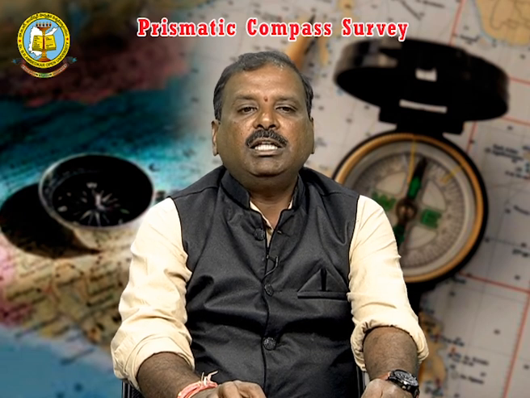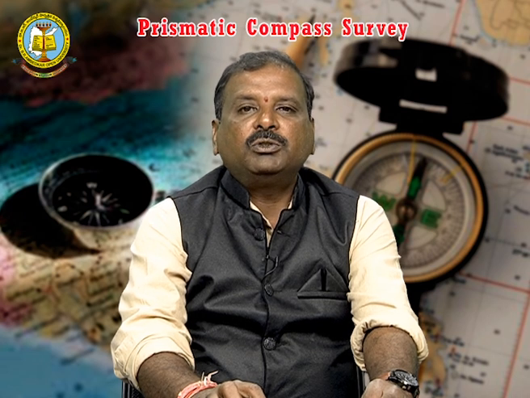And then suppose for example, from station A you have to see station B, and again you have to move to station B, and from station B you have to see station C, and from station B again you have to take the bearing to A. This is called back bearing.